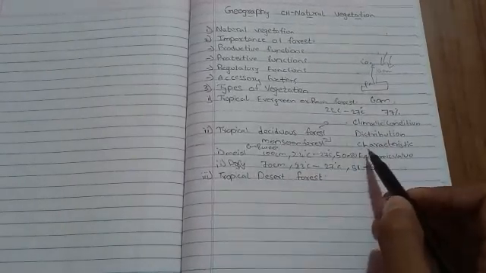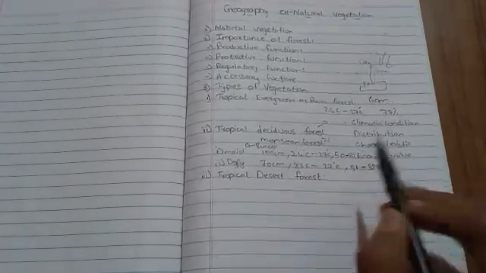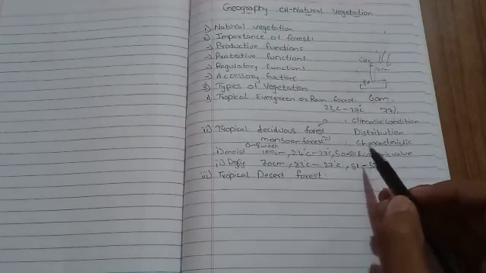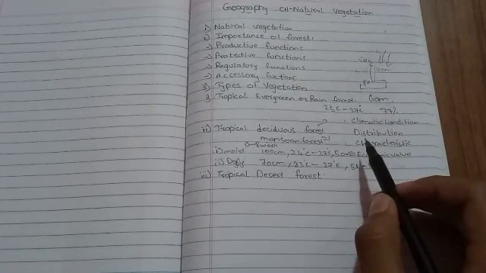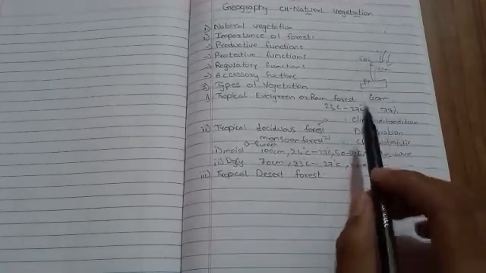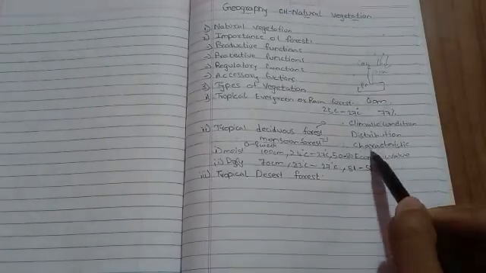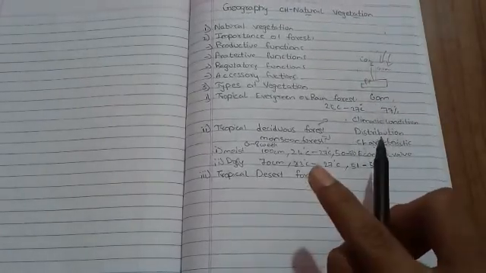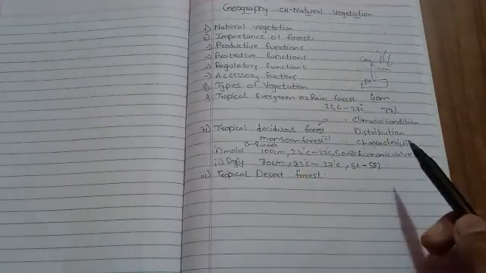Next, distribution of dry deciduous forest. These forests are found in rainier parts of the peninsular plateau and the plains of Bihar and Uttar Pradesh. We had already seen in the map. Next, characteristic features. These forests thrive between moist deciduous forest and tropical thorn forests.